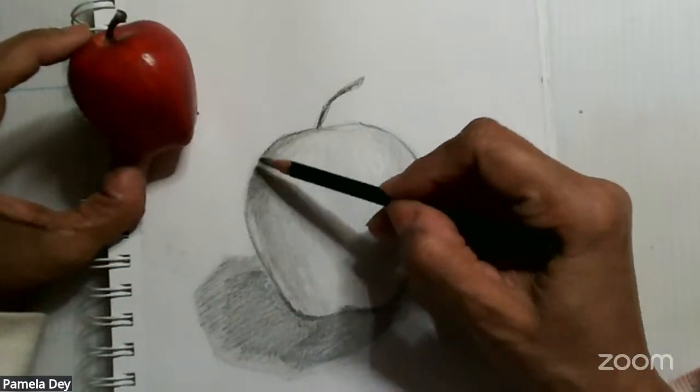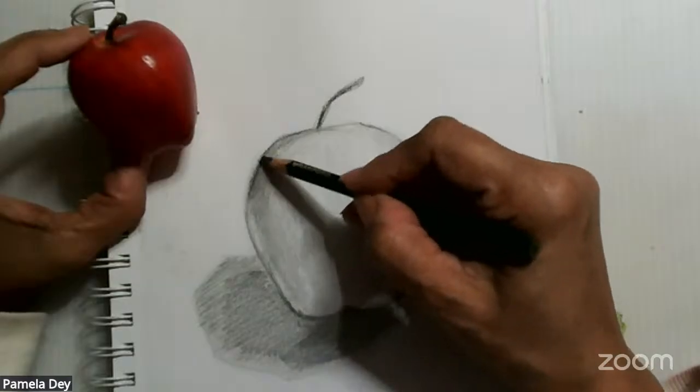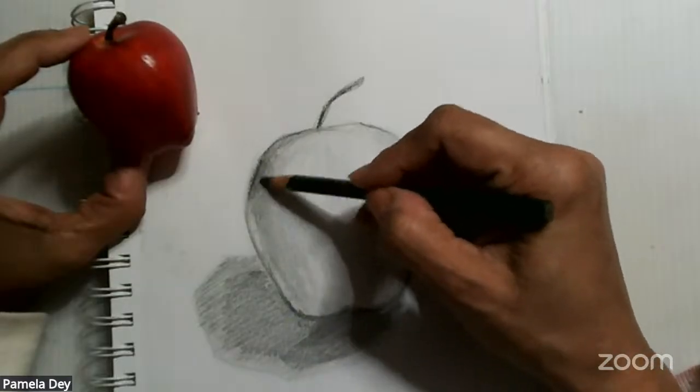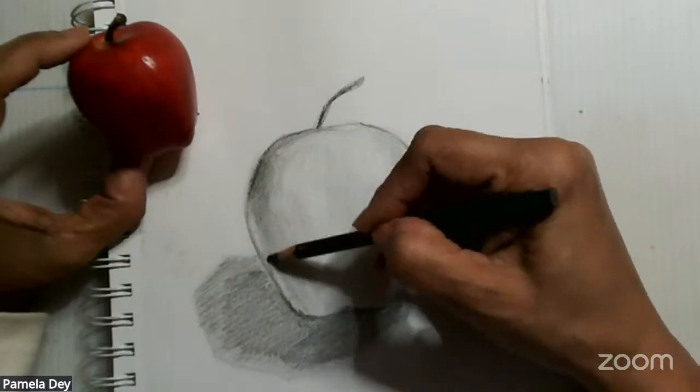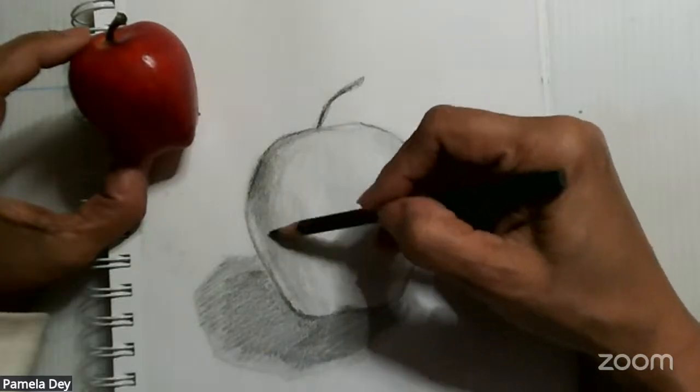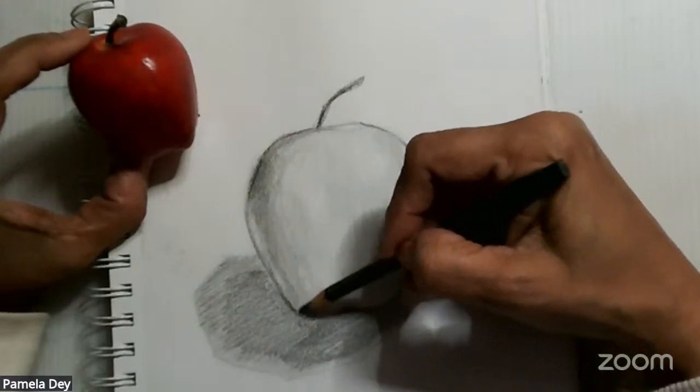Again, I'm back to my apple. I'm gonna darken this area up a bit more. Define this a little bit more. Make it look more spherical.